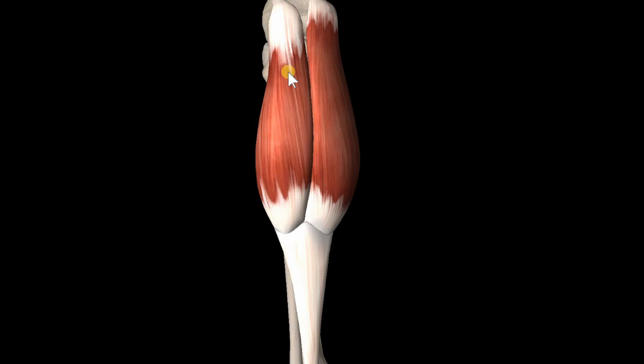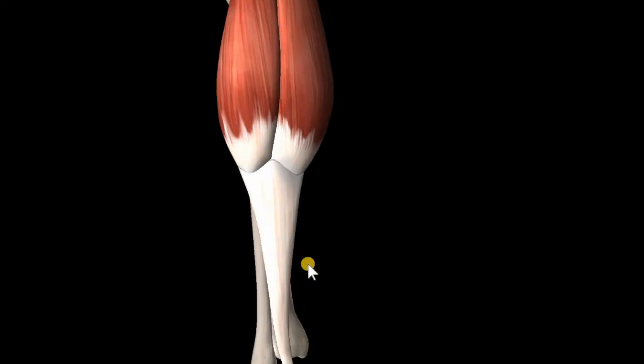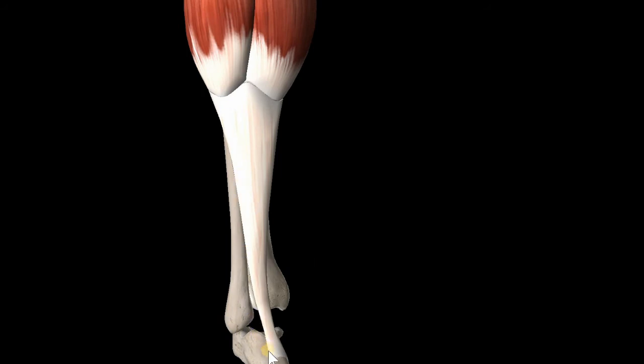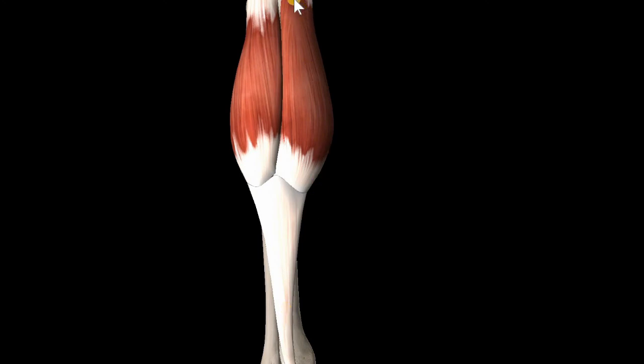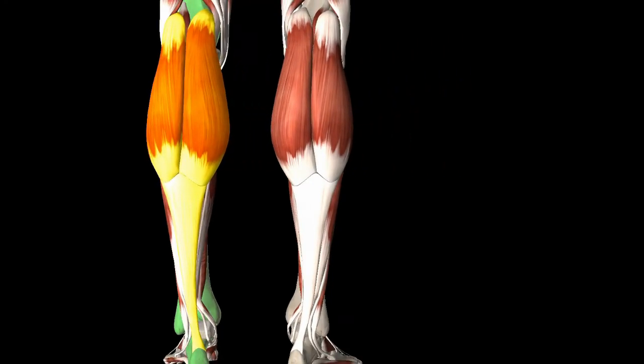The lateral head is on the lateral condyle of the femur. That's the origin. And its insertion is on the Achilles tendon and calcaneal bone. Its action is plantar flexion, which would allow you to basically get on your tippy toes. And because it does cross the knee, we do have some flexion at the knee that it will do.